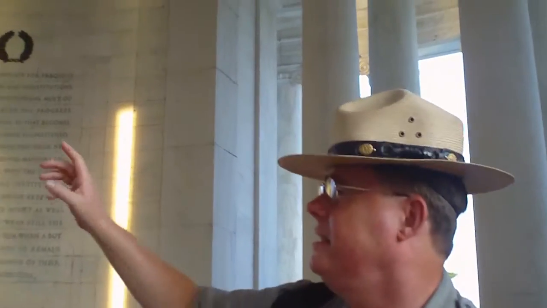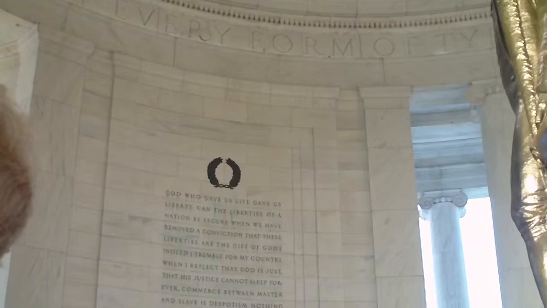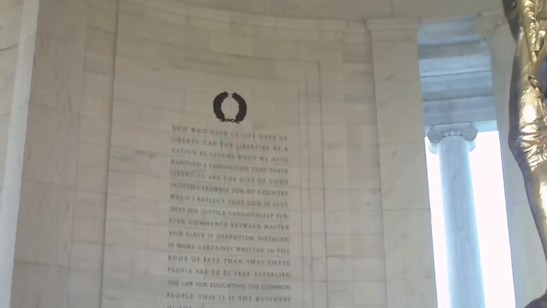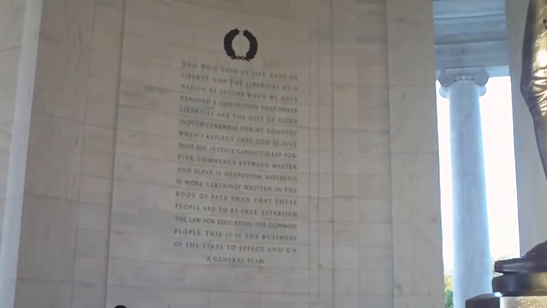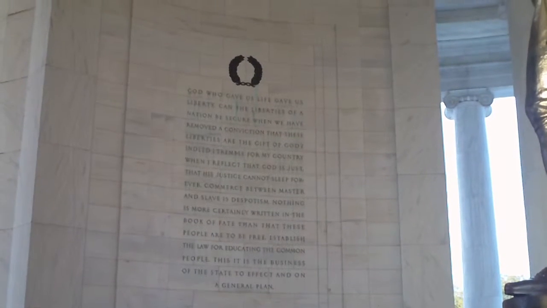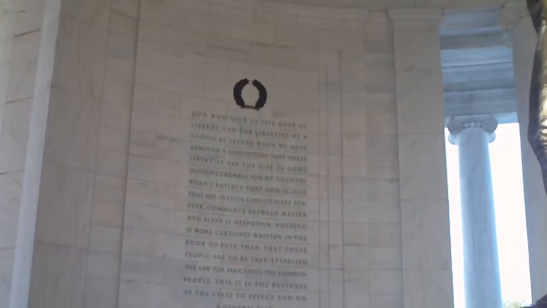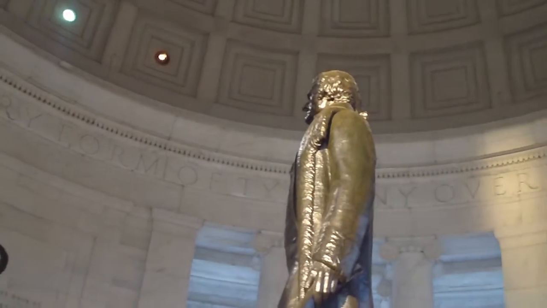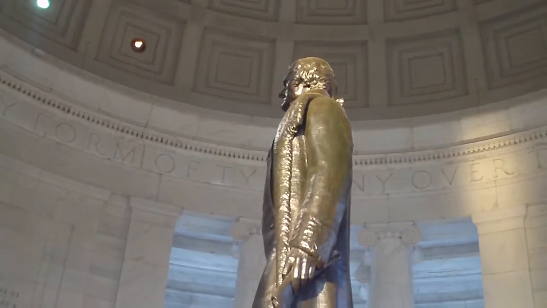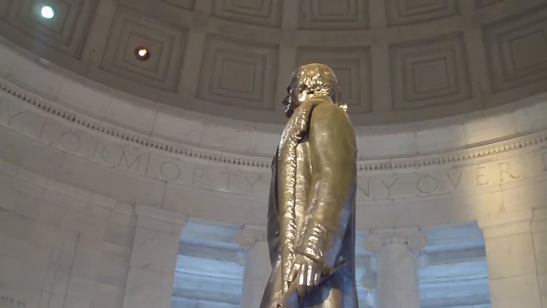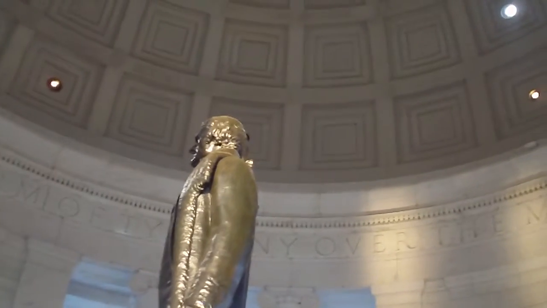And then we have, on the third panel, a rather interesting decision by the people that built this memorial. They decided to fuse two different ideas together from two different sources. Commentary on slavery, where he condemns slavery, and then it's matched up with, for some reason, a commentary on the need for public education. It's a rather interesting take on memorial design. I guess the designers had more ideas than they had room to fit them in.